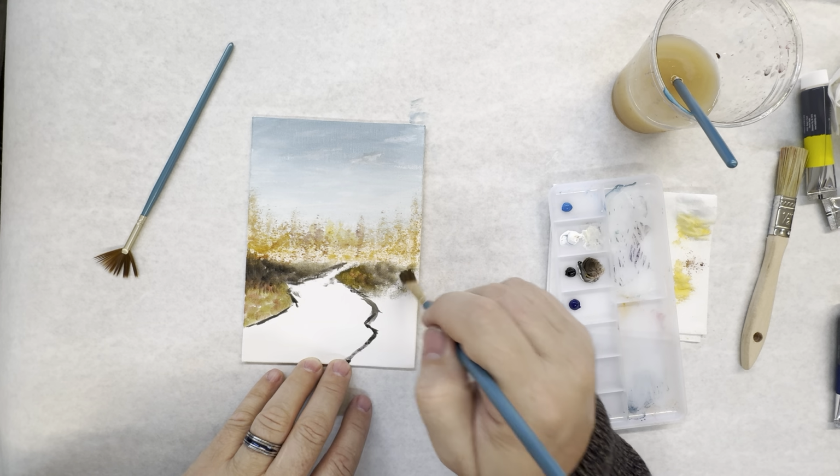This may or may not be the right way to do it. This is how I am going to do it. Actually, let's add a little bit more of that yellow ochre. A little bit of burnt sienna in there.